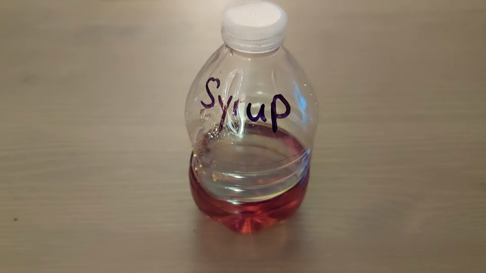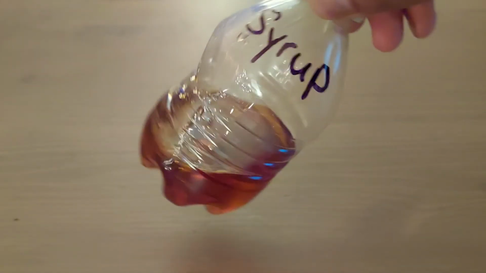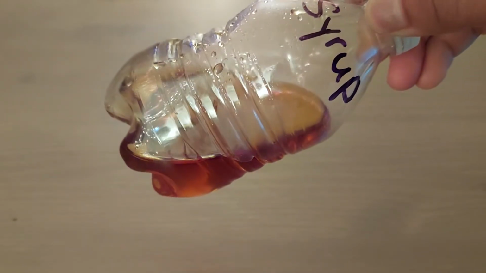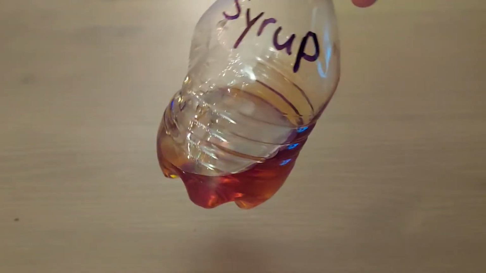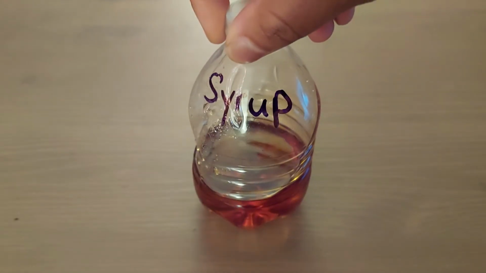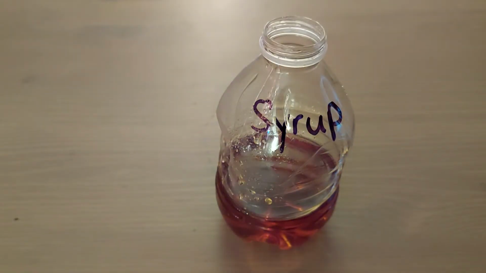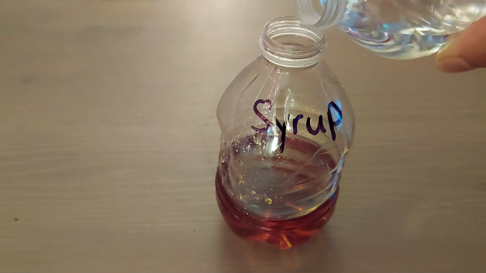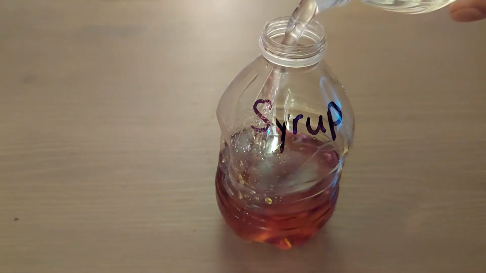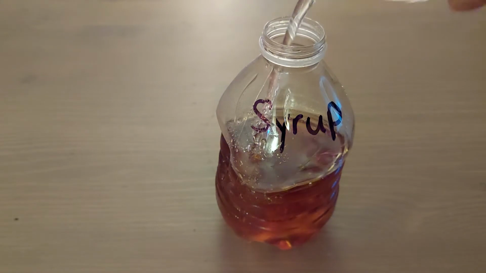Next up, we have syrup. Now, if you remember from our investigation before, syrup is viscous. It moves slowly, slower than all the other liquids. And we are going to put some water inside and see if there's any changes like there was with the dish soap. Hopefully I can get this off. It's very sticky. Okay. All right. Going to put some water inside and watch what happens.